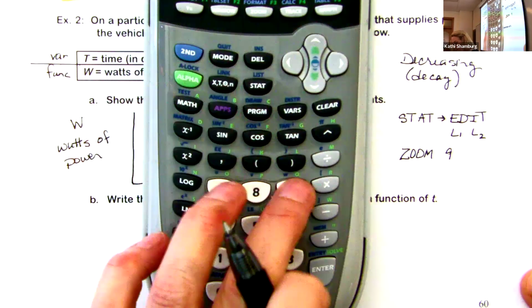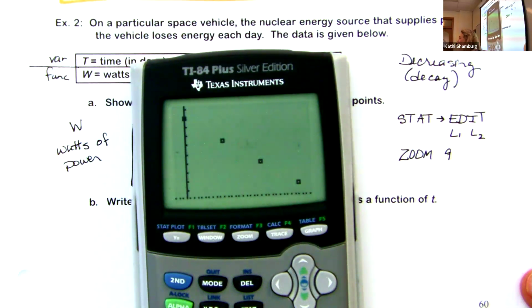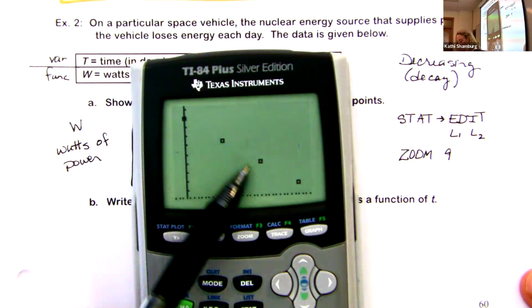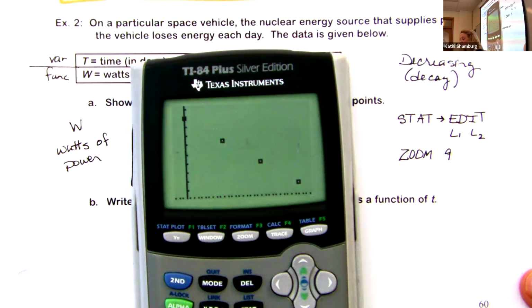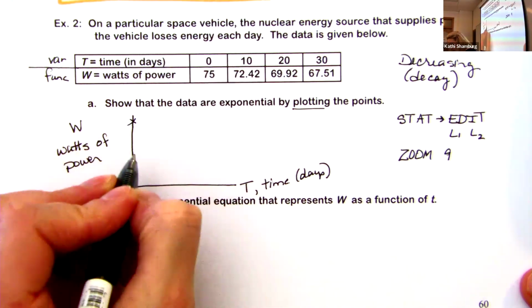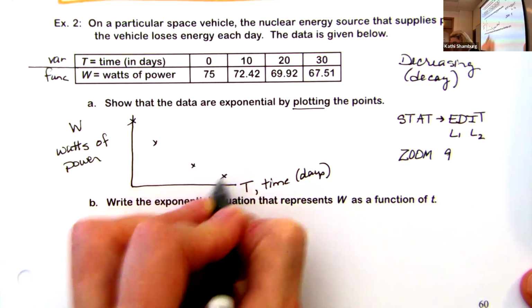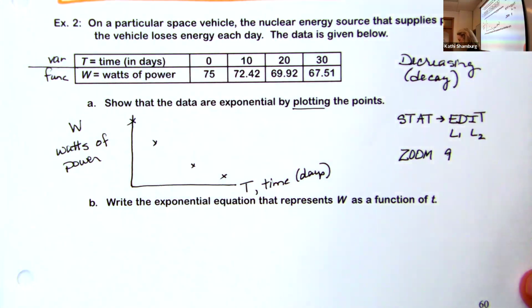So zoom 9. Now it almost looks like a straight line, doesn't it? It looks linear, but in all actuality, this is slightly curving here. So just FYI on that. So if I did this kind of like that, okay?